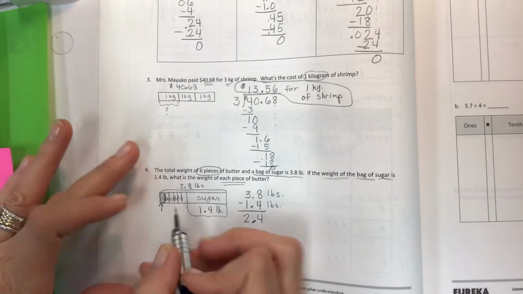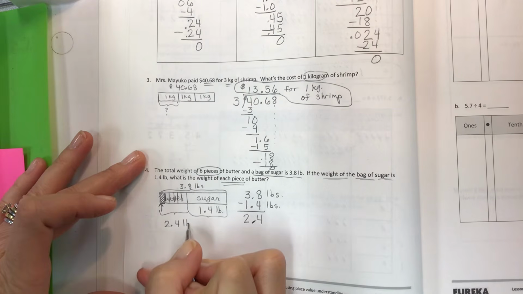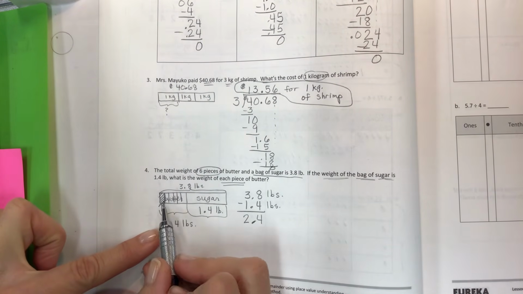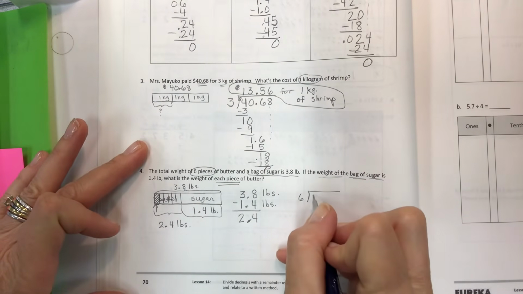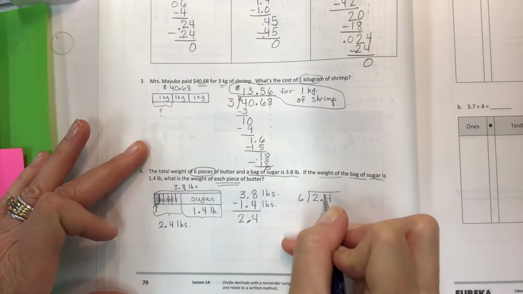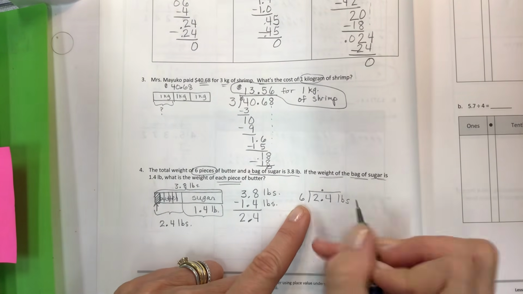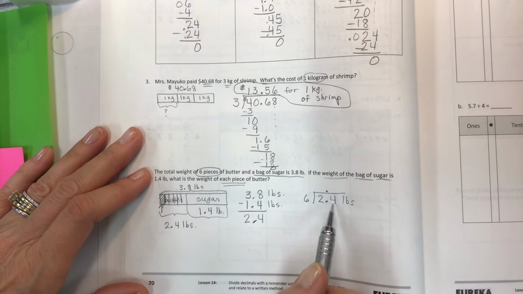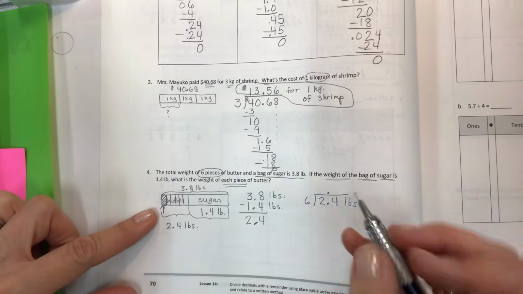Okay, so this is given. This all is 2.4 pounds. But now I need to divide that into the 6 pieces. So this is our today's lesson. Decimal up. Pounds for one of the 6. So I'm dividing the total by 6 so I can figure out how much each one is.